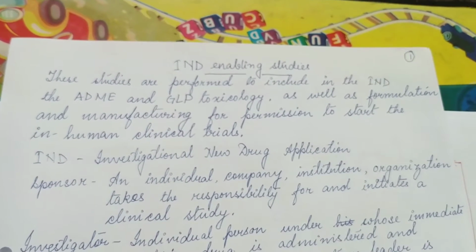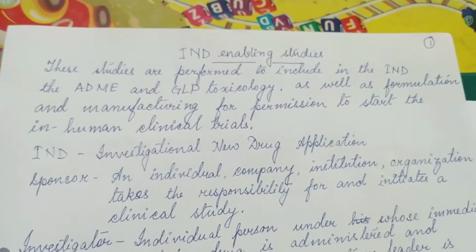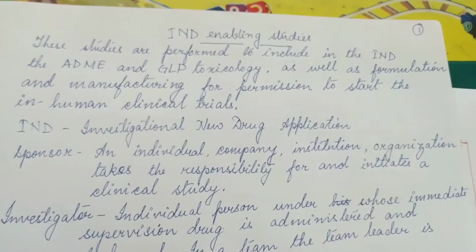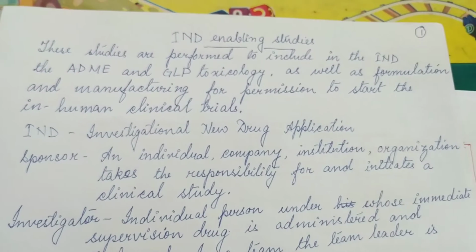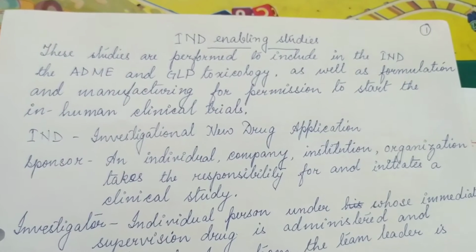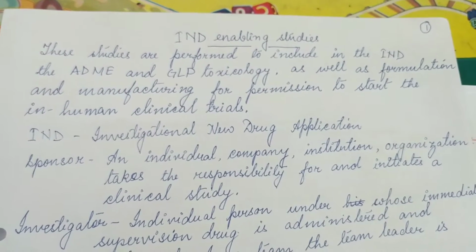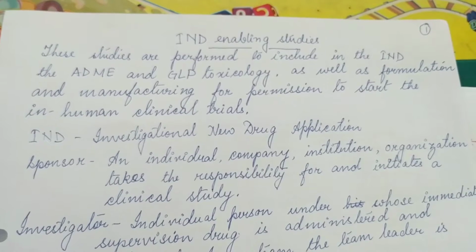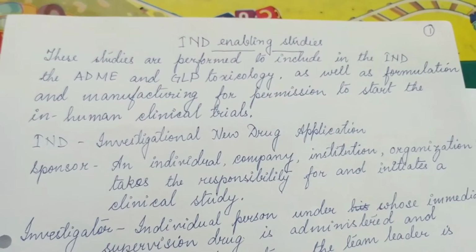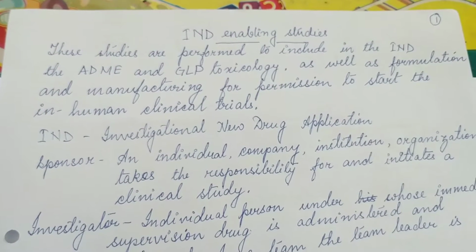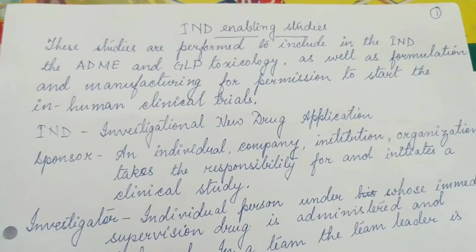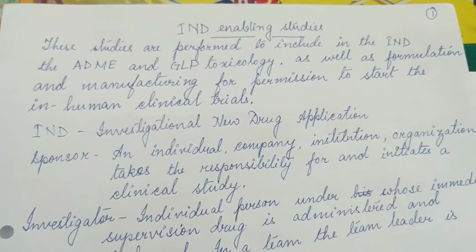The topic of discussion is IND enabling studies. If we see what is IND, it is Investigational New Drug Application. Why is it required? It is required that before going into the market, we need a chemical entity to be tested on humans. Before testing it on the humans, it is necessary that we test it on animals and we get all the properties of the drugs.